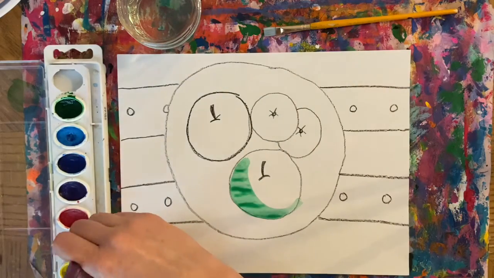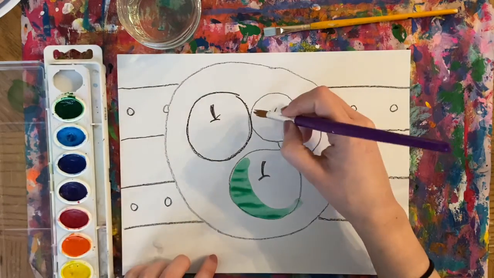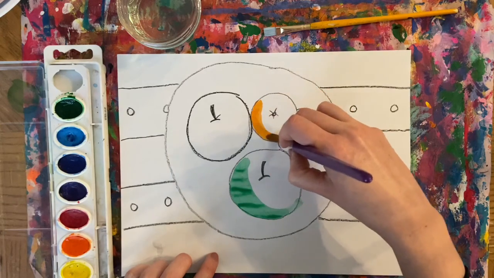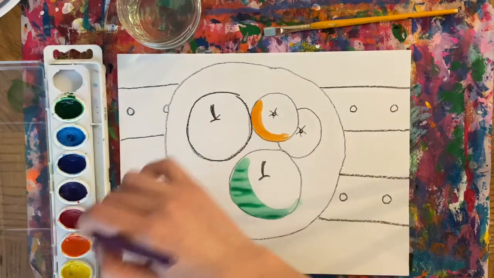The reason I'm only doing the bottom is because I'm going to be showing a shadow. When I'm ready for my next color, I clean my brush, wipe it on the lip so it doesn't drip, and I'm going to add my shadows along the bottom of my oranges.